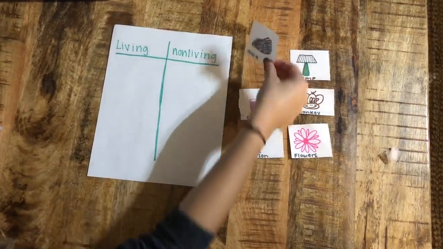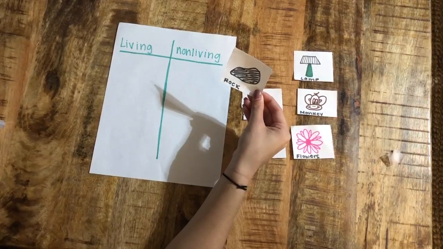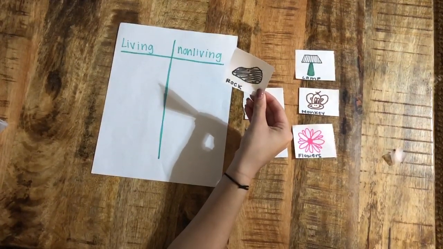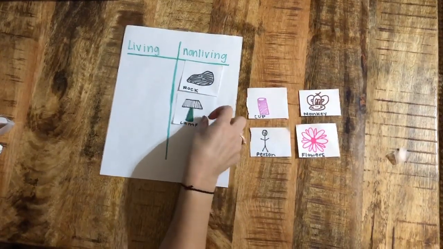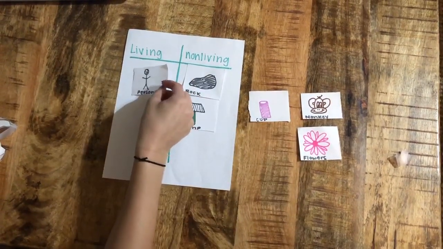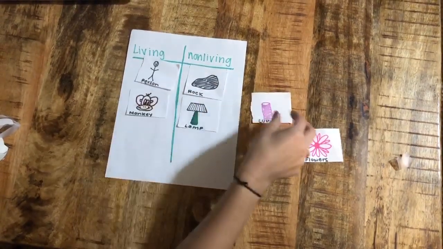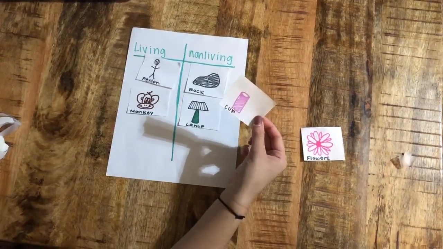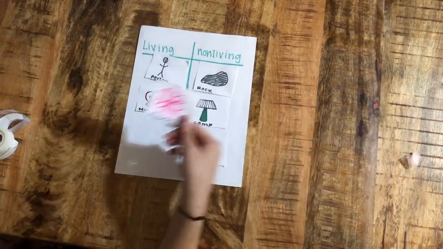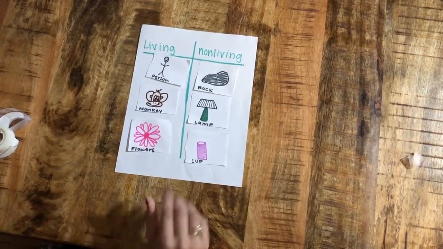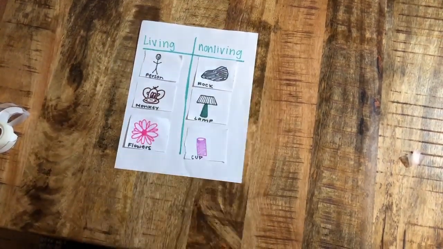And so first the students can look at it, so they have a rock, so they know that like a rock doesn't reproduce, it doesn't breathe, it doesn't use energy, so they can put that under non-living. So the same would go for a lamp, a person does reproduce and does use energy, a monkey does reproduce and does use energy, and then a cup doesn't reproduce, doesn't use energy, doesn't move on its own, and then flowers are living as well. So that's kind of how your students can sort those and use a T-chart in a lesson.